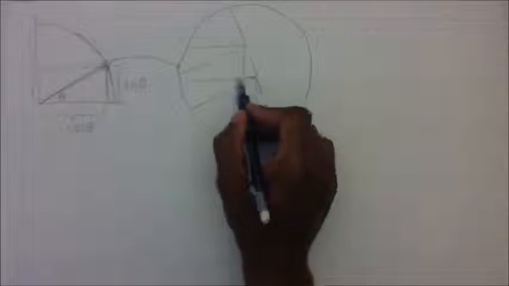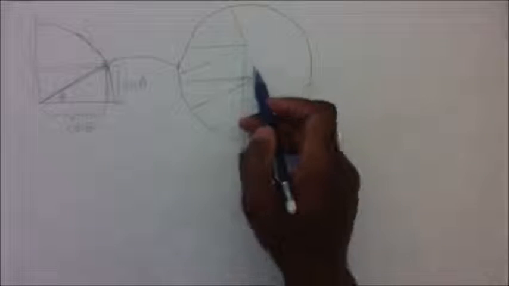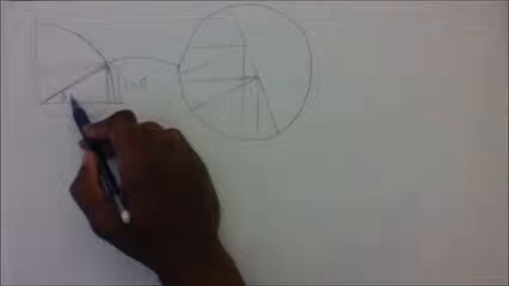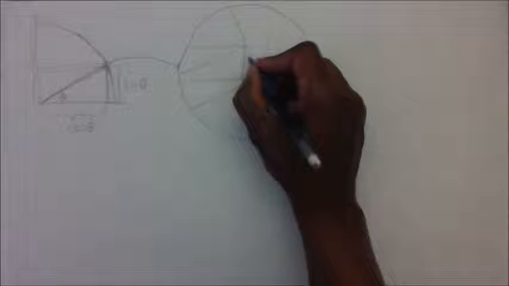Now what we would have formed is a triangle, and in reality, if this was drawn accurately, this triangle would be identical in shape to that one, except it's smaller and it looks like it's rotated 90 degrees clockwise. So that would be theta.